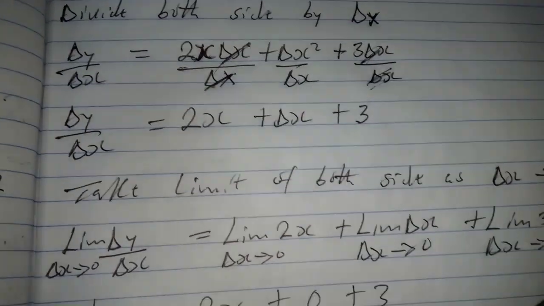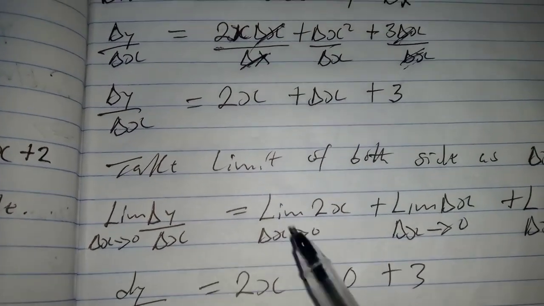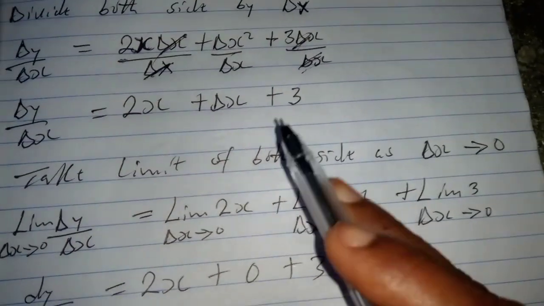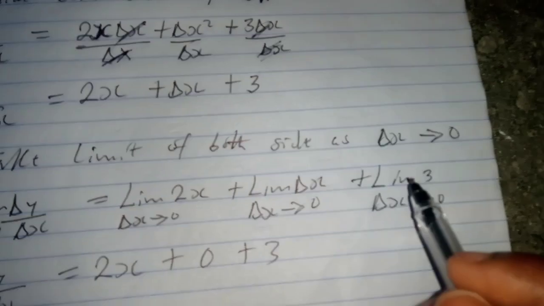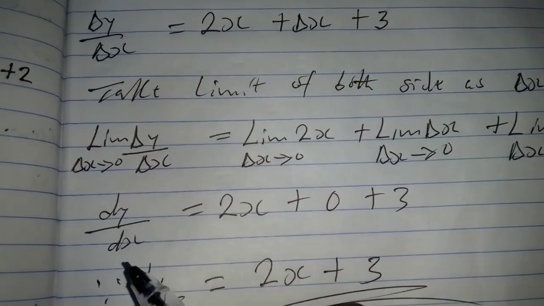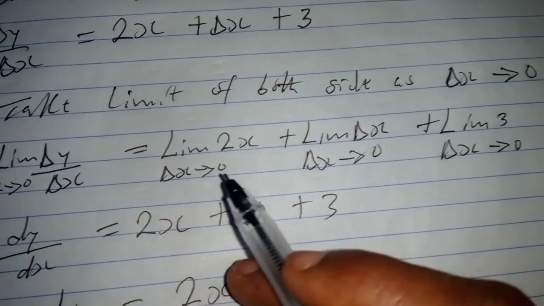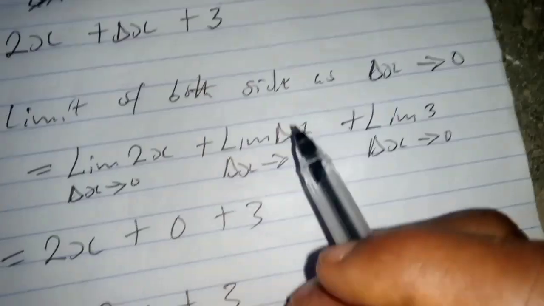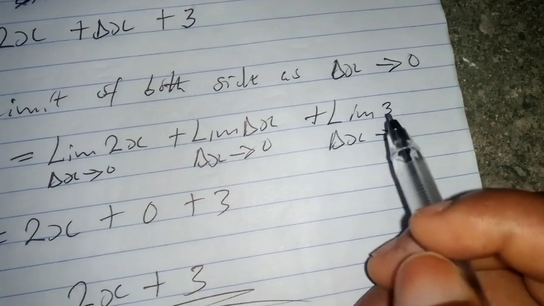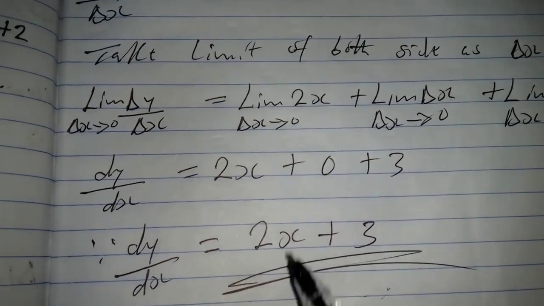Now we take the limit of both sides as Δx tends to 0, so that's why I have the limit of Δy over Δx as Δx tends to 0. We take the limit of the 2x, which is the limit of 2x as Δx tends to 0, plus the limit of Δx as Δx tends to 0, plus the limit of 3 as Δx tends to 0. Now you know that this Δx, as it tends to 0, is going to affect this, so we still have 2x because there is no Δx to substitute 0, plus here we have Δx, so this Δx now turns to 0. Then plus here we don't have anything like Δx, so it's just 3, so we put plus 3. So therefore our dy over dx equals to 2x plus 3, and this is our final answer by first principle.